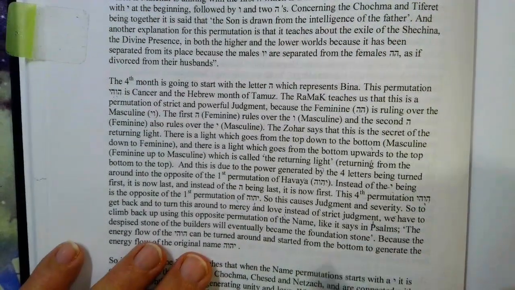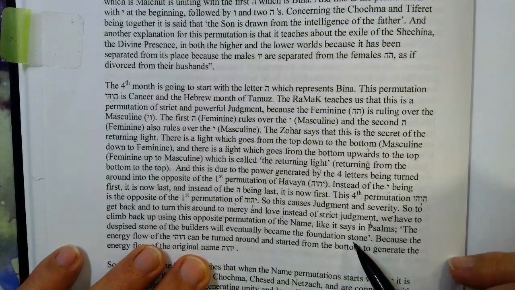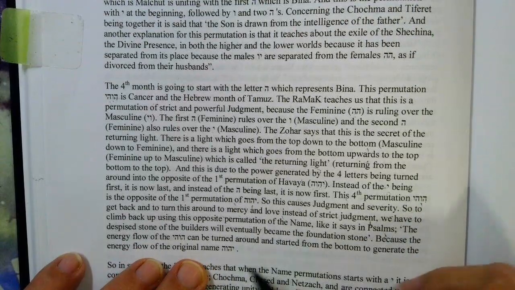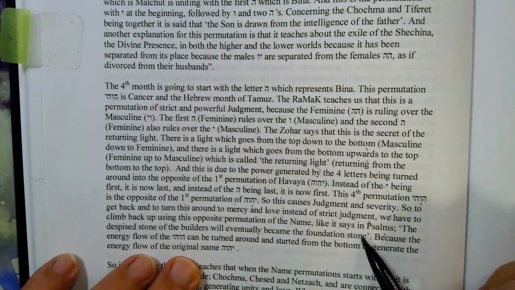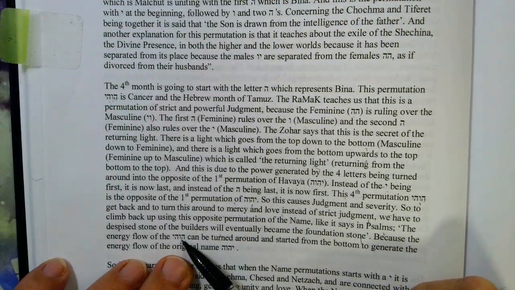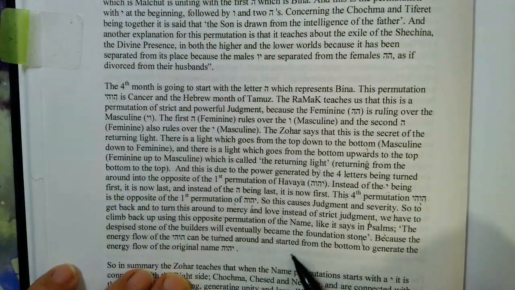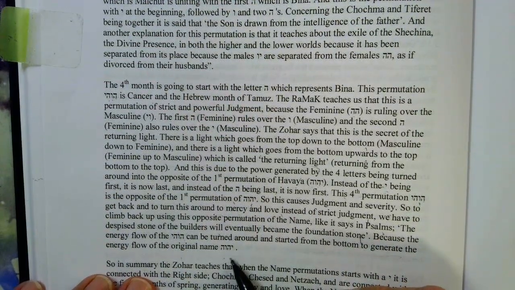We have to climb back up using this opposite permutation of the name, like it says in the Psalms. The despised stone of the builders will eventually become the foundation stone, because the energy flow of this Hey Vav, that is the female, male, female, male, can be turned around and started from the bottom to generate the energy flow of the original name Yud K Vav K.